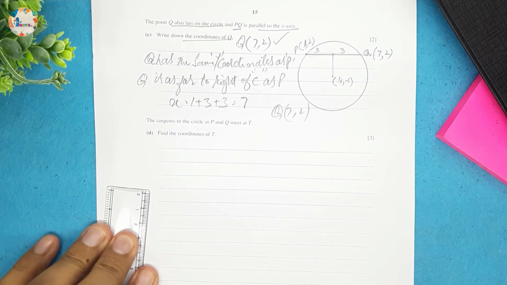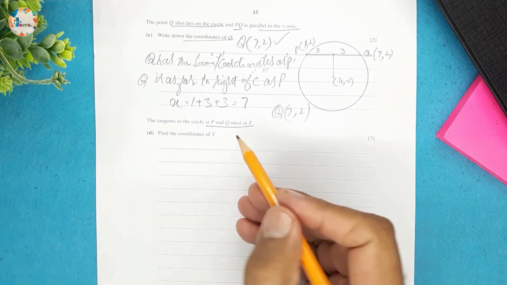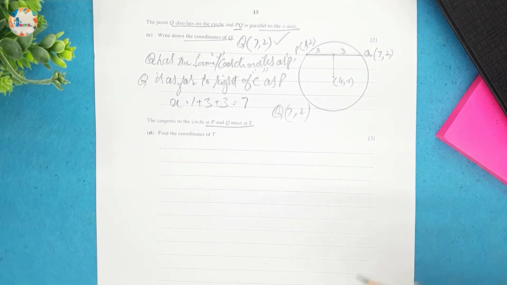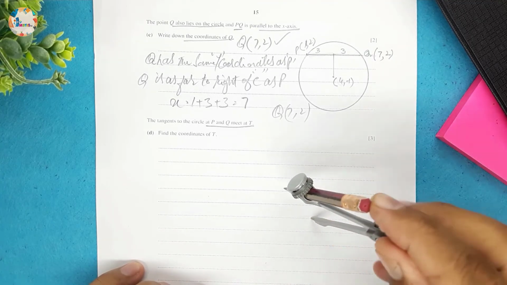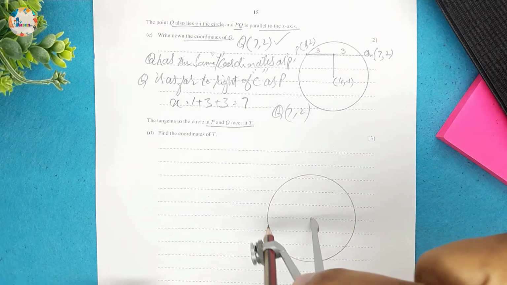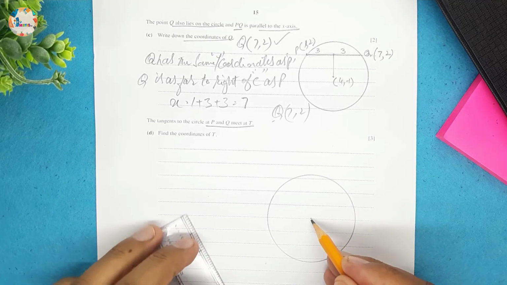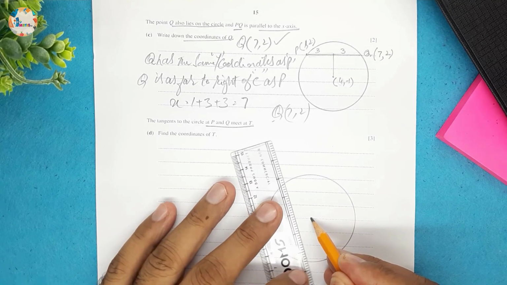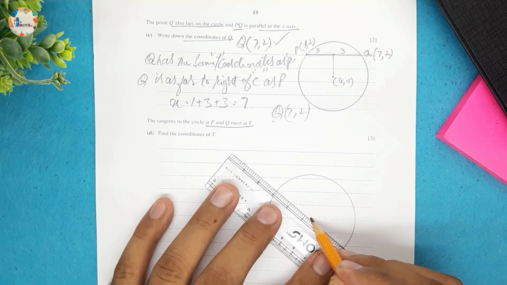The tangents to the circle at P and Q meet at T. Find the coordinates of T. So we can draw the same circle, basically I'll draw a circle over here. We will draw the tangents also. This is the center.